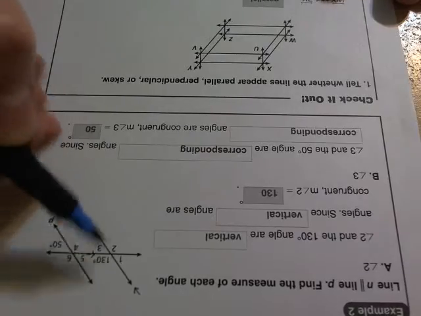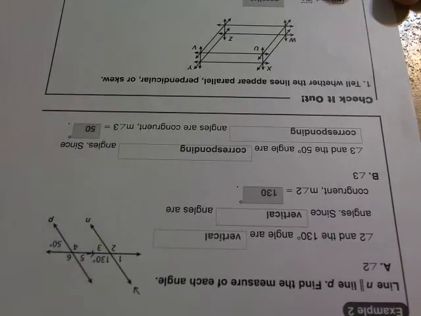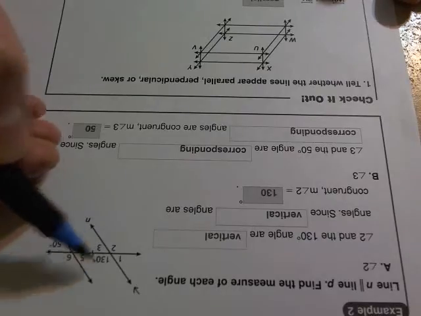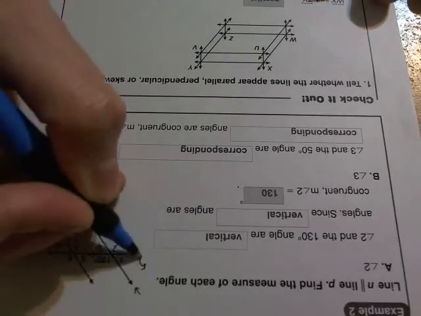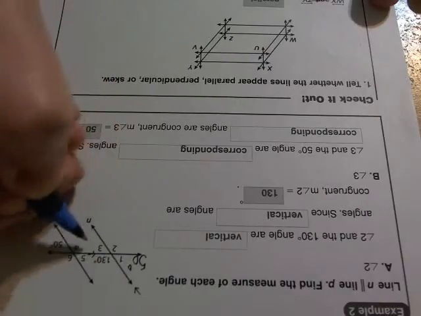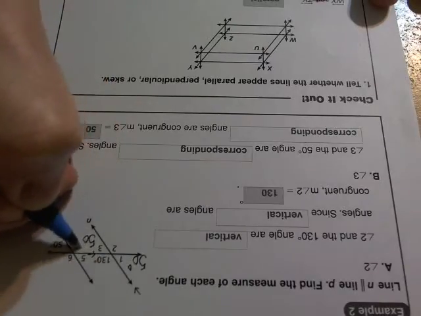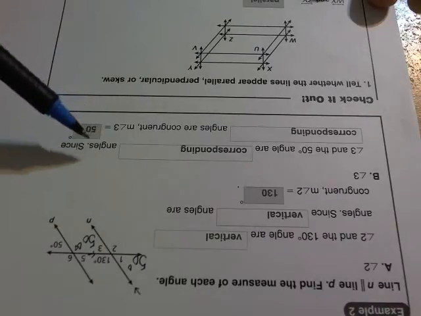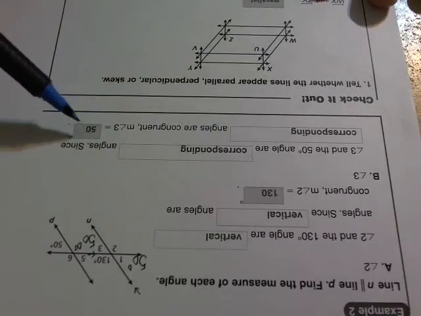Since these are adjacent supplementary angles, they have to add up to 180. So if this part is 130, then each one of these angles here measures 50 degrees. So the answer for angle 3 has to be 50 degrees.